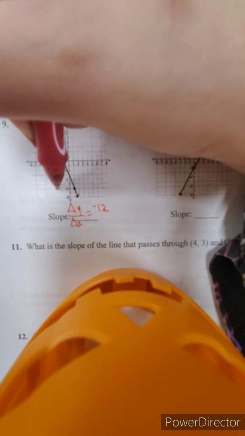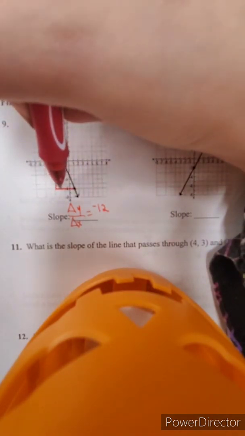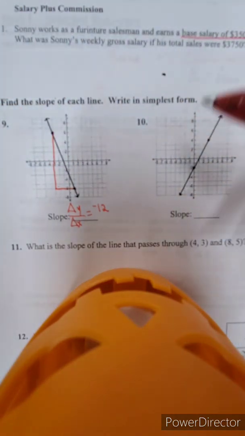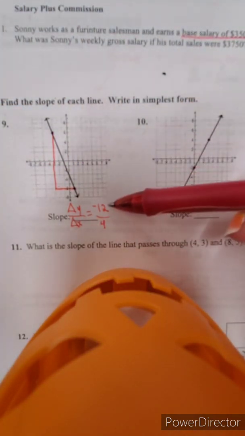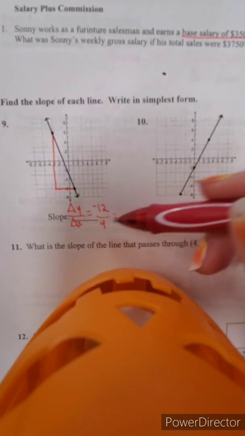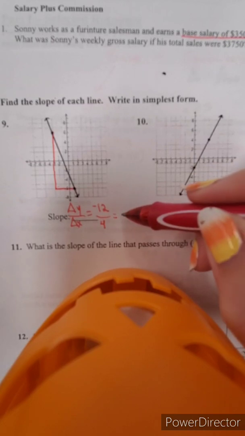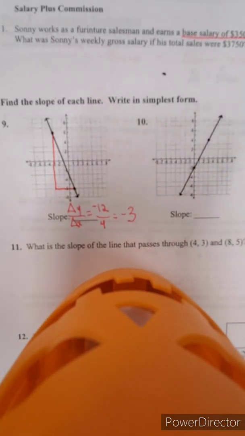Then we're going to go to the right over to where that point is. Okay, and we went 1, 2, 3, 4 places. So my horizontal change is going to be 4. All right, so we have negative 12 over 4, and we can simplify that by dividing both these numbers by 4, and that's just going to give us negative 3 over 1, or negative 3. So our slope here is negative 3.